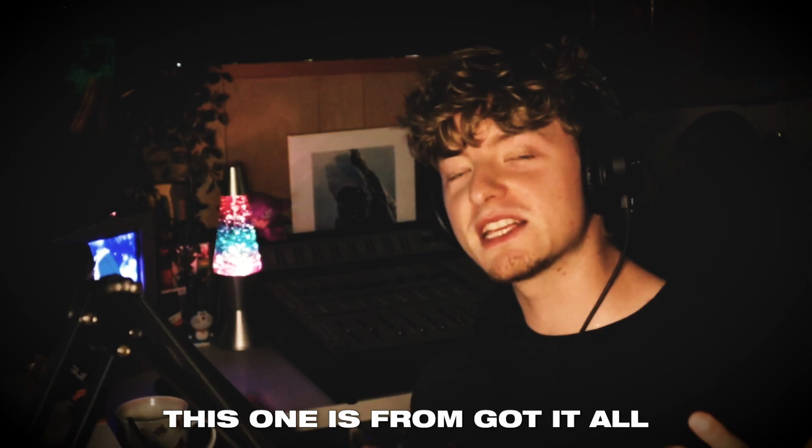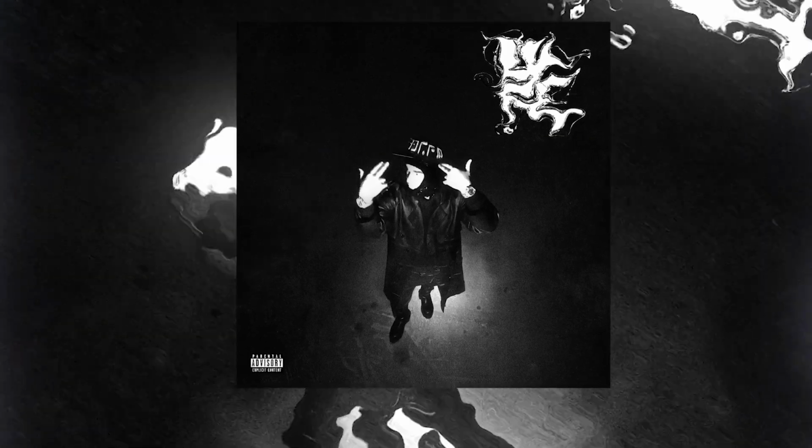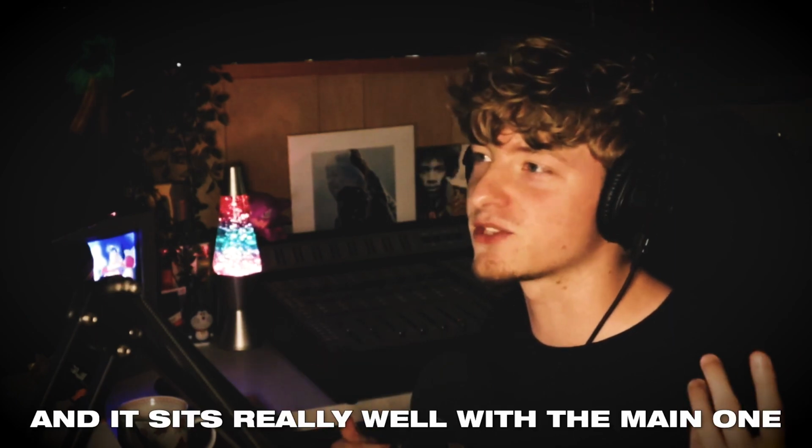Now for the second snare, this one is from Got It All. It's just a super nice background snare, and it sits really well with the main one and doesn't do too much. Let's listen.